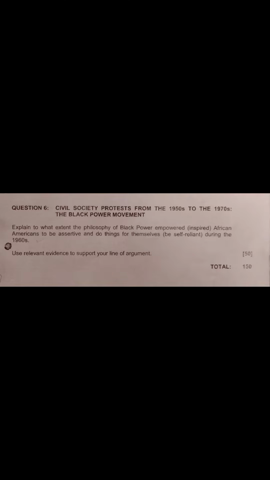The Black Power movement. Then the statement says, explain to what extent various role players were successful in using the Black Power philosophy to end discrimination against African Americans in the United States of America in the 1960s. This one, it simply says, to what extent?